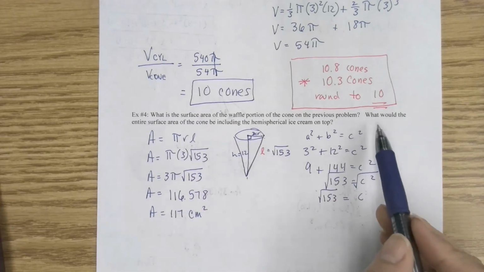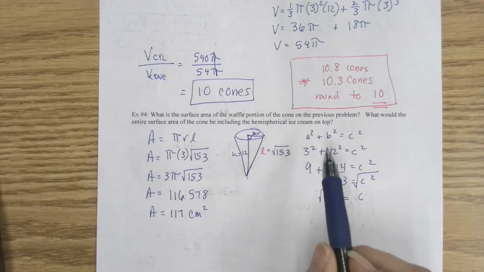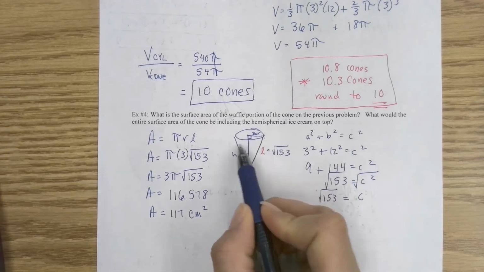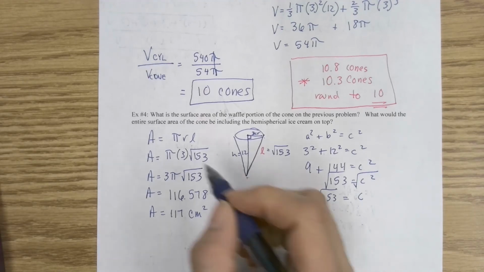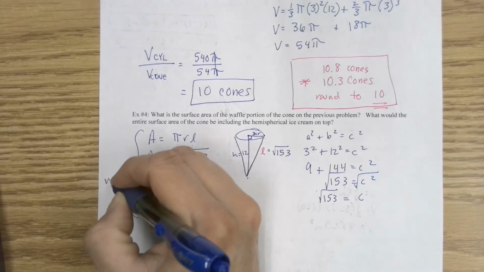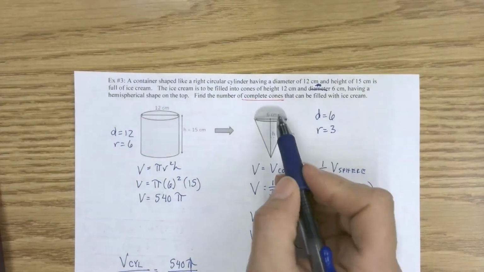Second part of the question says, what would the entire surface area of the cone be, including the hemispherical ice cream on top? So we've already got the waffle part of the cone. I would want to add that. So this is my waffle part, right? I would want to add to that the area of this hemisphere on top.